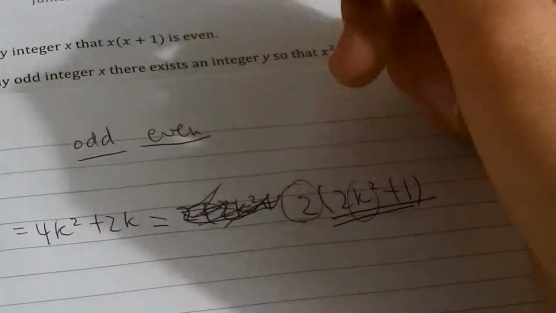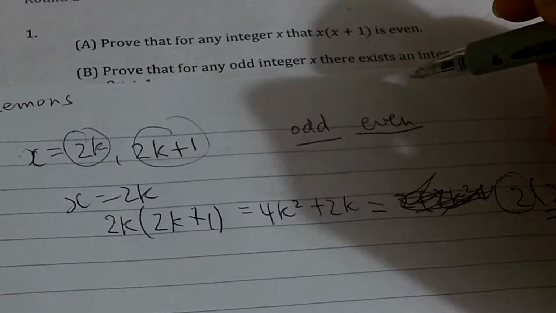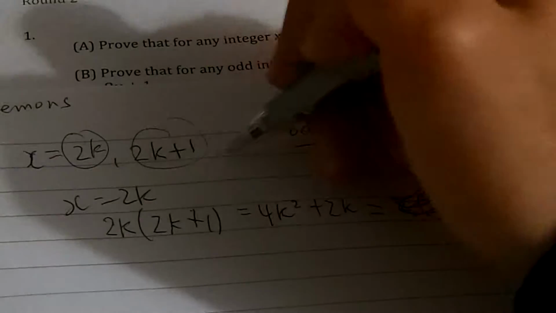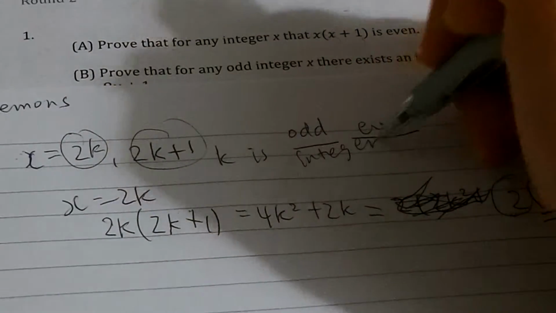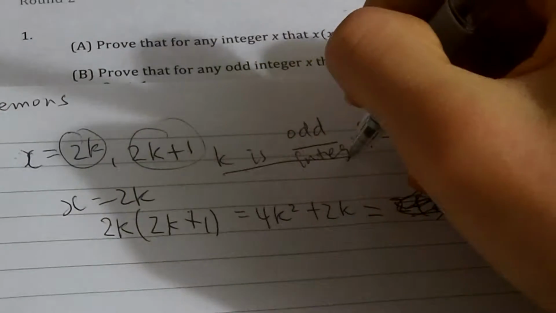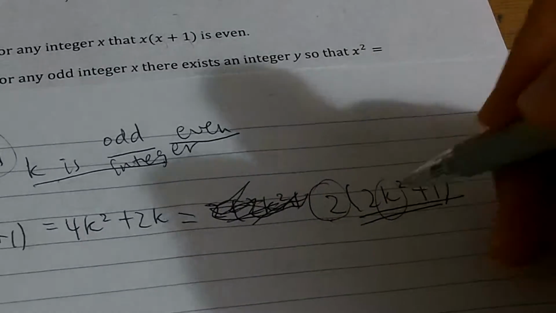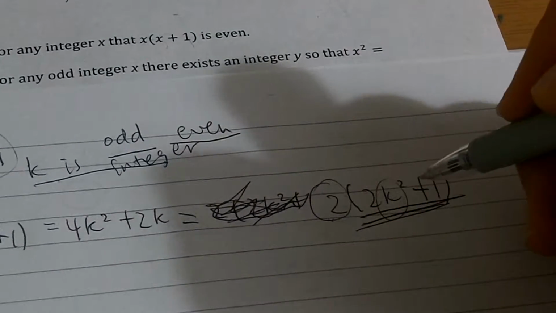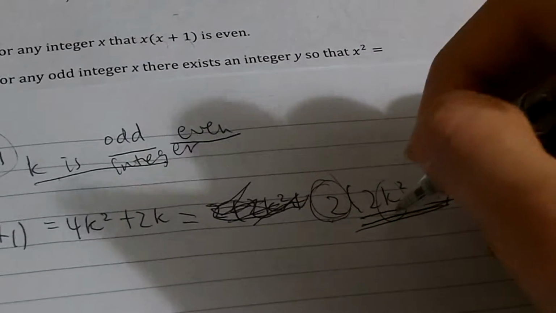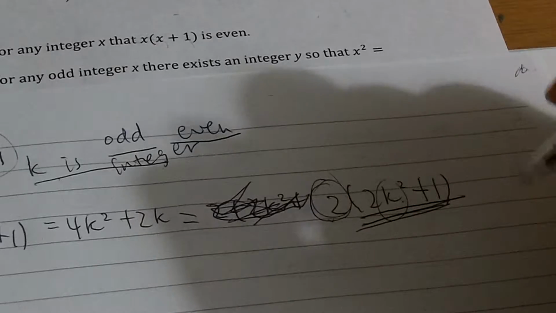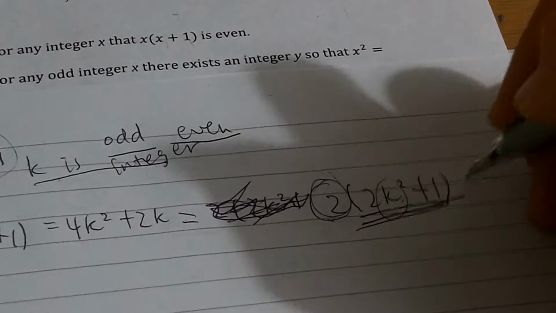I should have probably stated here that k is an integer. This is a condition we're given. And now since k is an integer, this number will always be an integer no matter what. And now the 2 will make it even. So this will always be even.